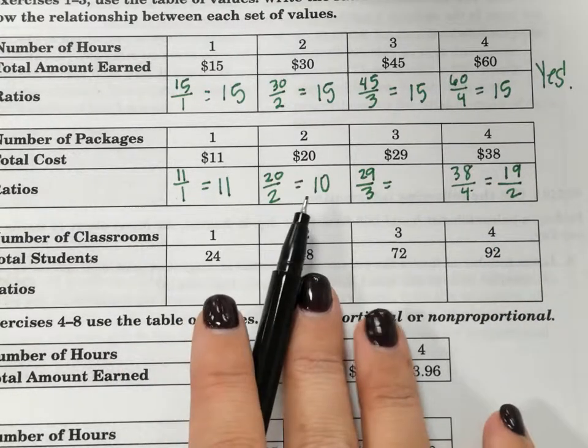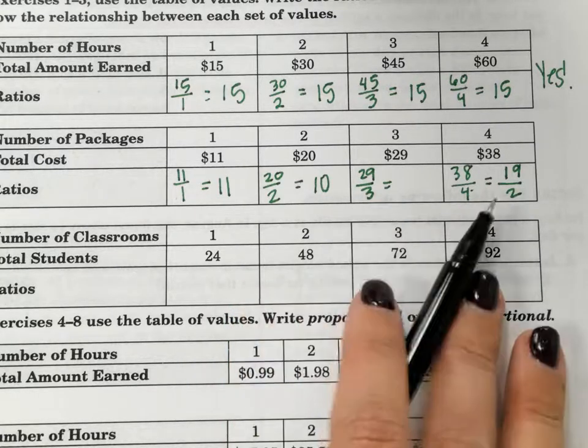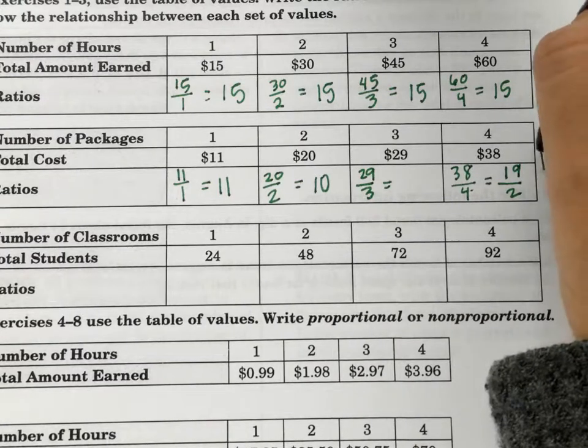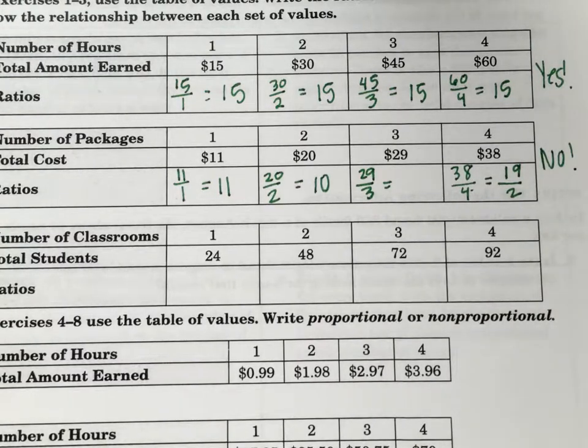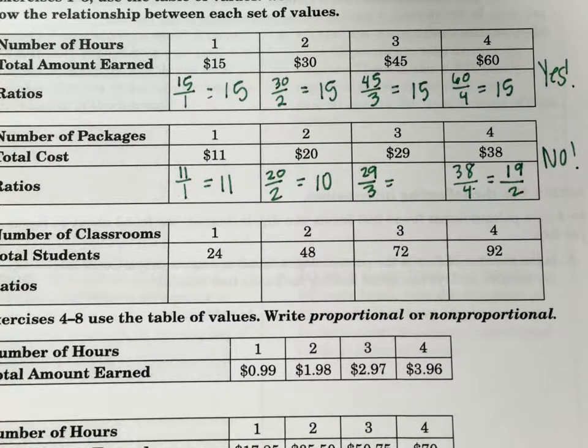So is 11 equal to 10? No. Which isn't equal to 29 over 3? Which isn't equal to 19 over 2, right? So is it proportional or not? All right, go ahead and do number 3 on your own. So write up those ratios and tell me if it's proportional or not.